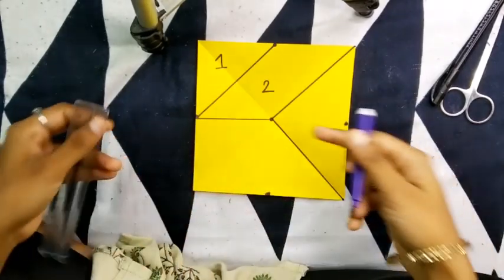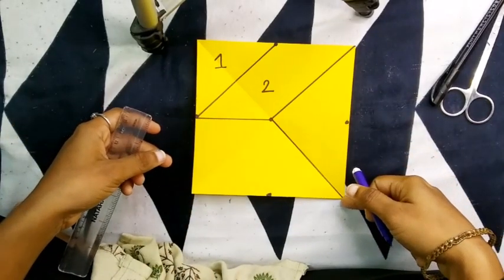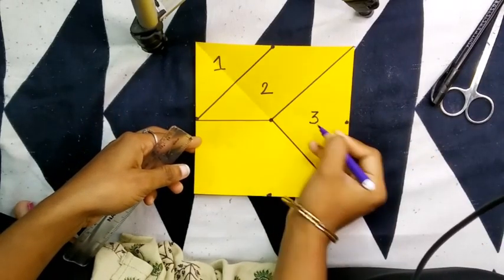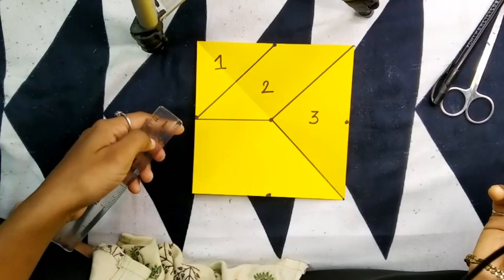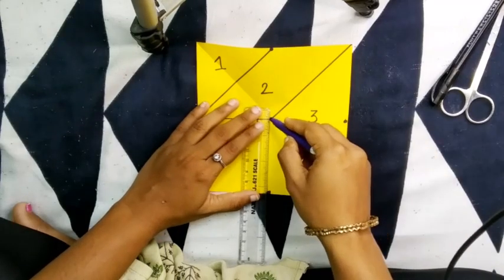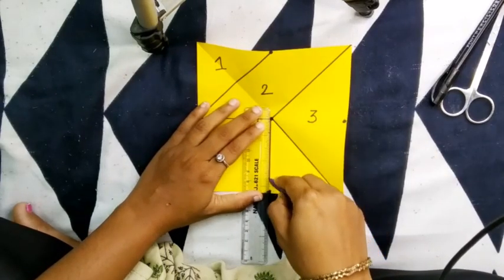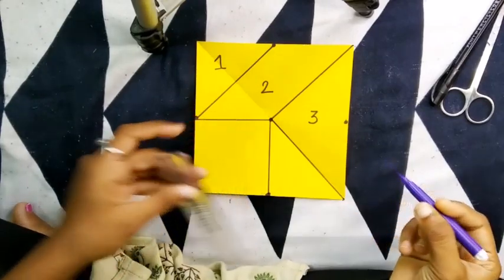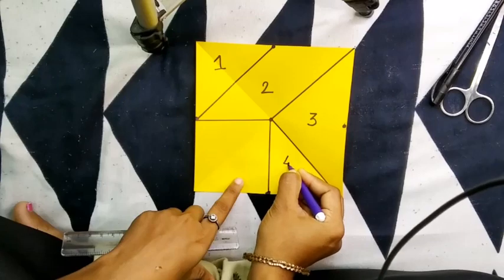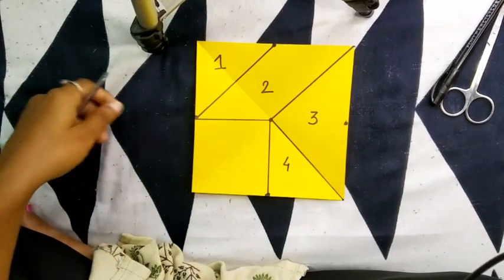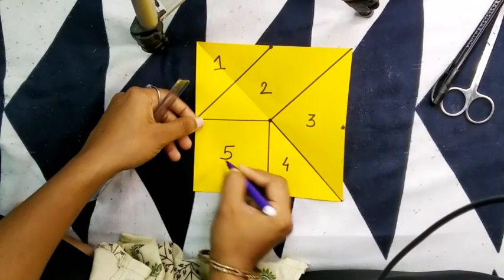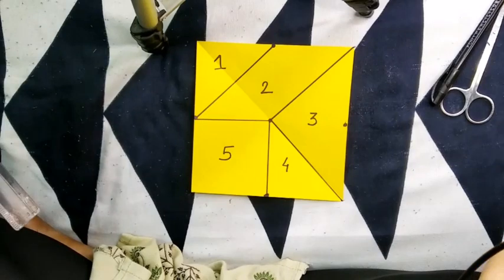Join center to a corner. Right here 3. Now join the center to the center of an edge. Right here 4. And mark the remaining shape as 5.